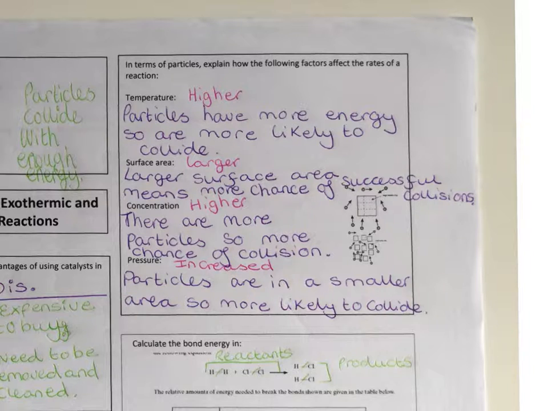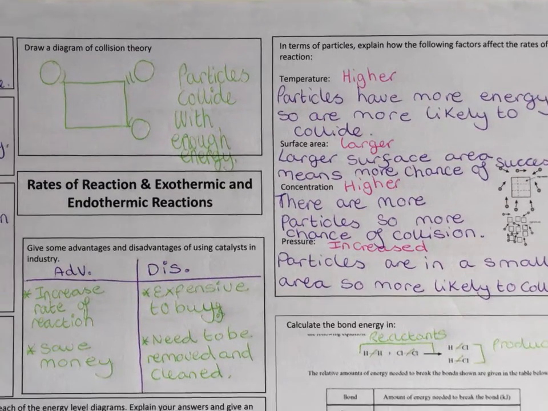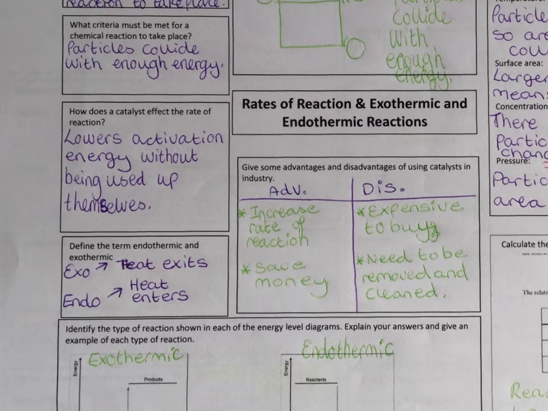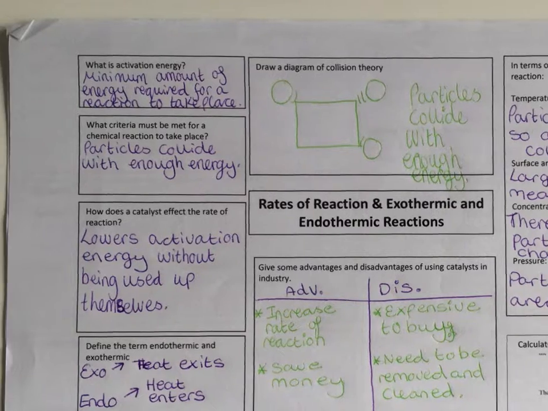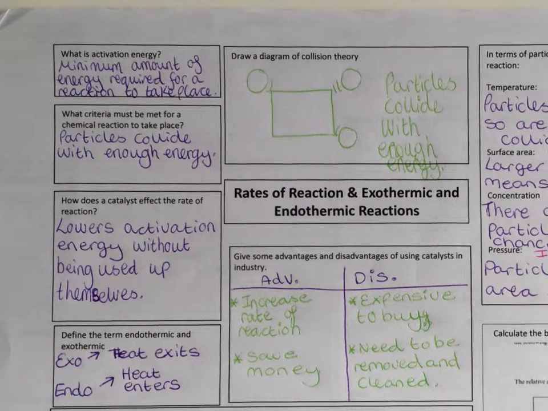Now, another way that you can speed up the rate of reaction, which is more expensive, but is used quite often in industry, is to use a catalyst. Catalysts affect the rate of reaction because they lower activation energy without being used up themselves. So they lower the energy required for the reaction to take place. As I said before, particles are constantly colliding. It's only when they collide with enough energy does that reaction take place. So catalysts lower the energy required for a reaction to take place.